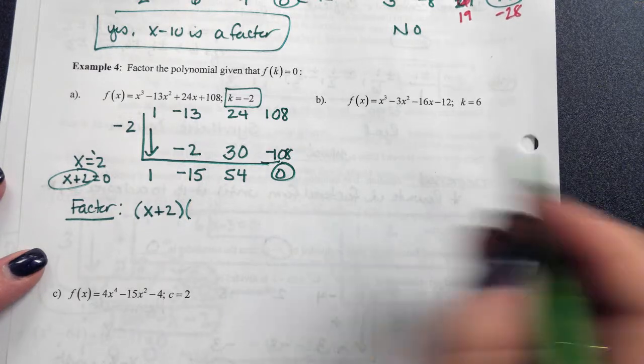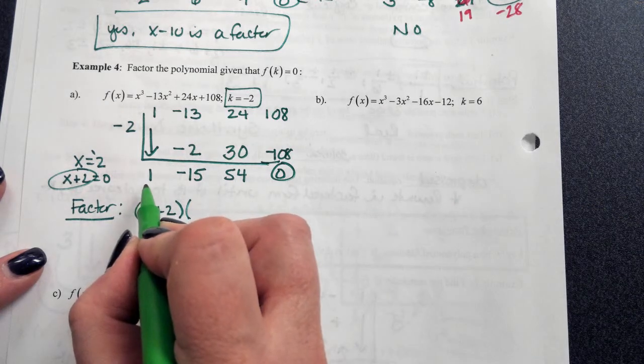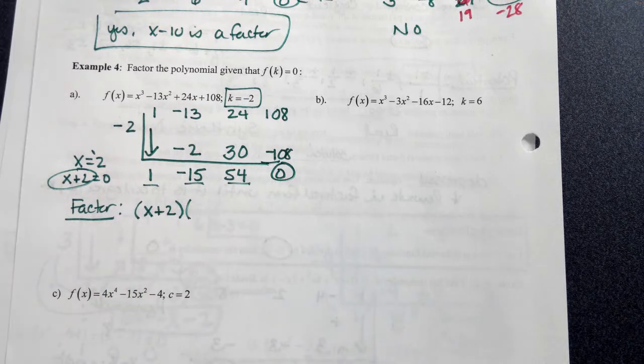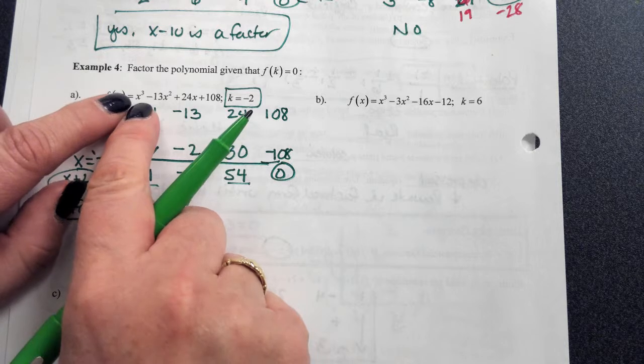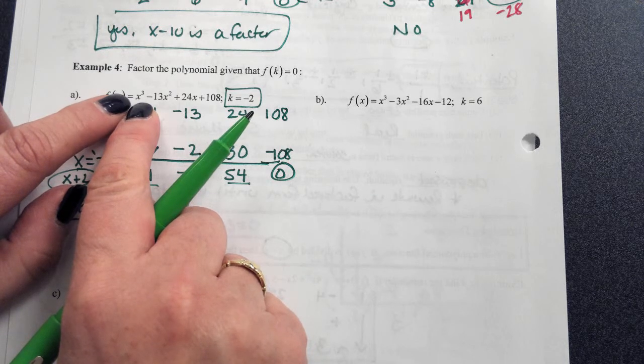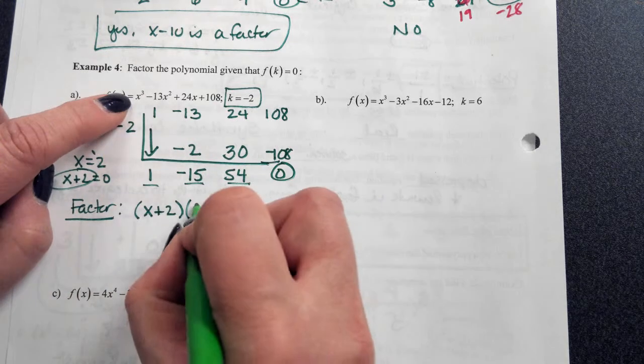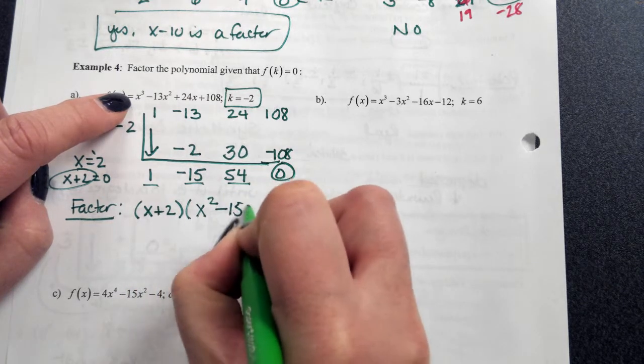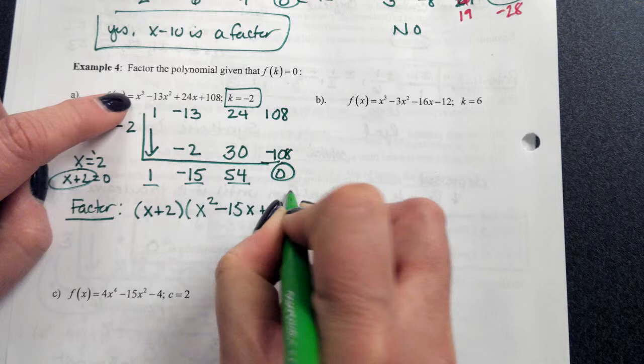times. Now remember what we did with synthetic division last night for homework. These are your coefficients after you divide out that x plus 2. So remember, you have to drop this down a degree. So instead of starting with an x to the third, you're going to start with an x to the second. Minus 15x plus 54.